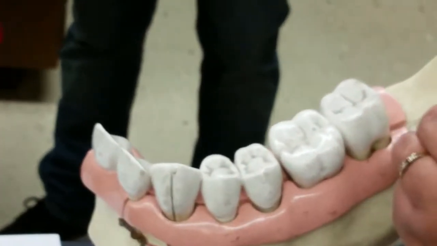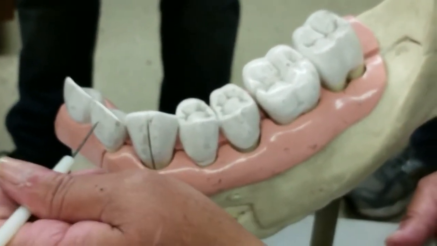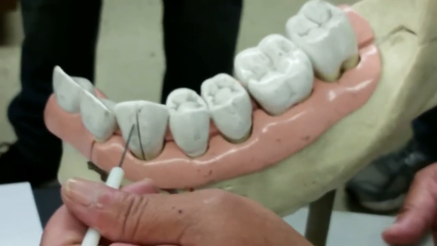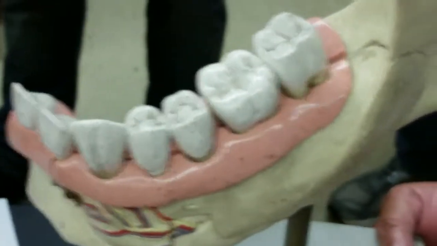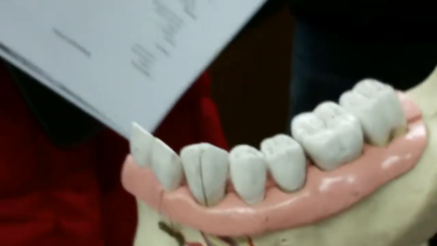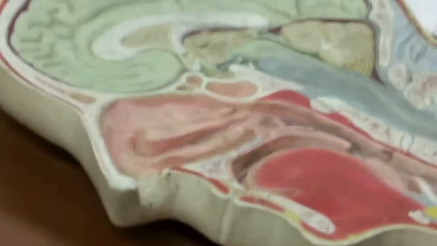The wisdom tooth is not there yet. So central incisor, lateral incisor, canine, premolars, and molars. And then we come now to the tongue. This is the sagittal half of the tongue, and the palatine tonsil. So we talk about tonsils today.